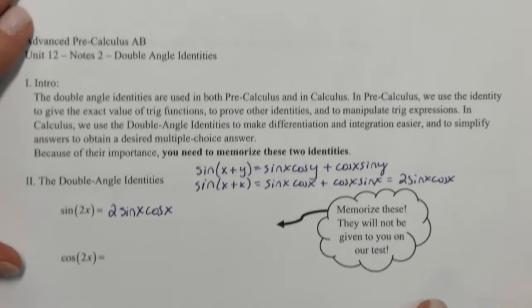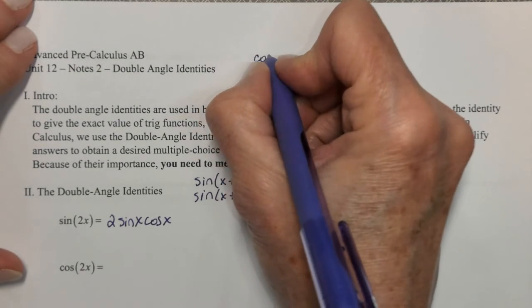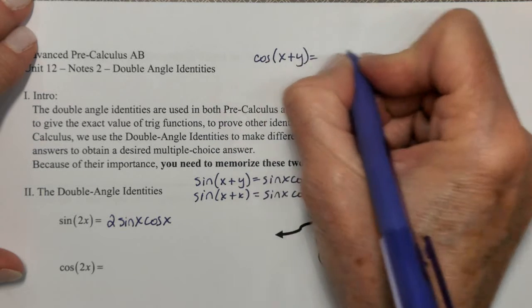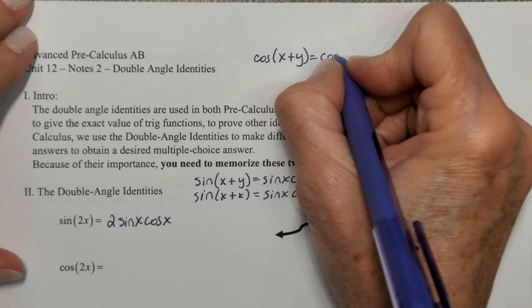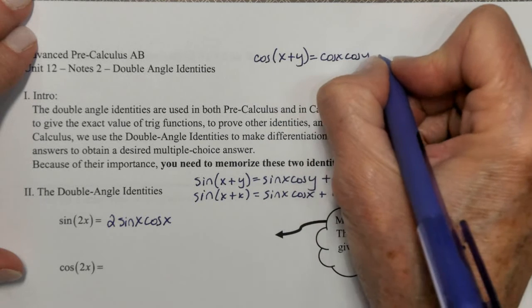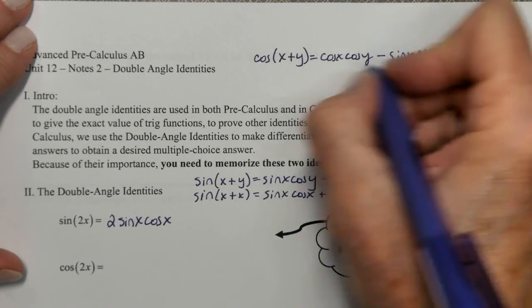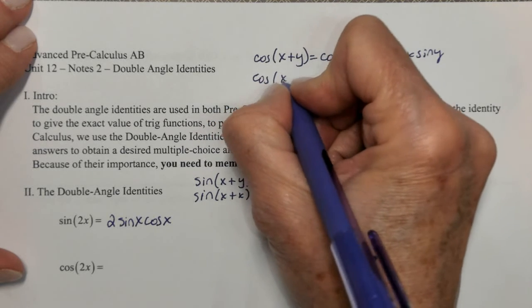Okay? I could also show you where the identity for cosine of 2x comes from. Cosine of x plus y, we know that is cosine x cosine y minus sine x sine y. So what if those are the same things?